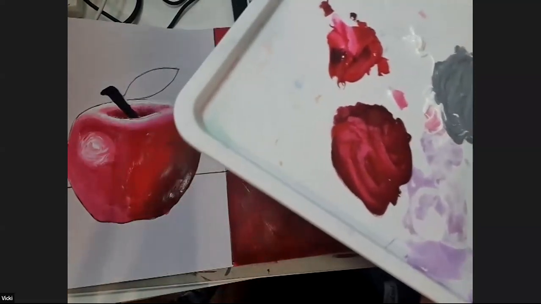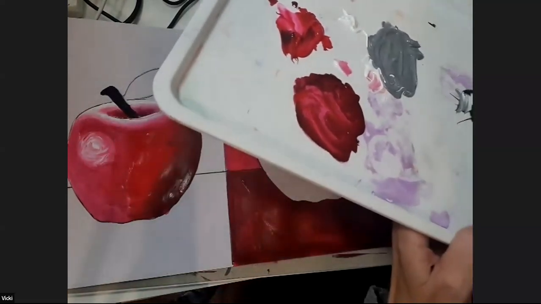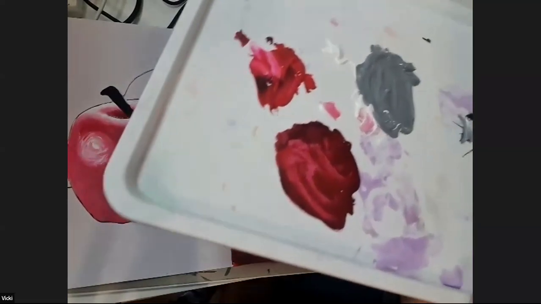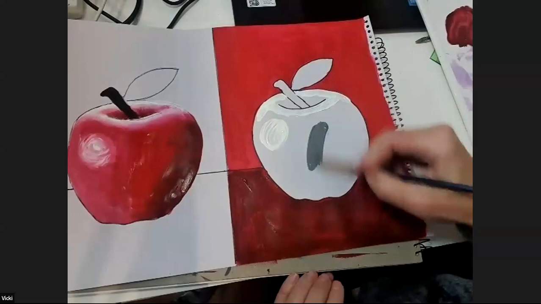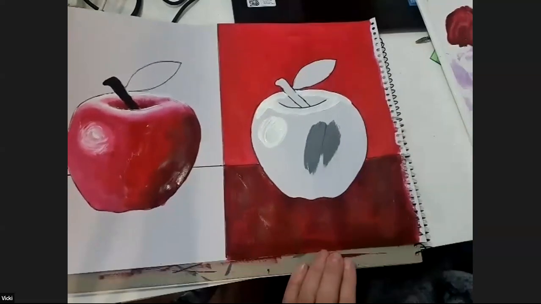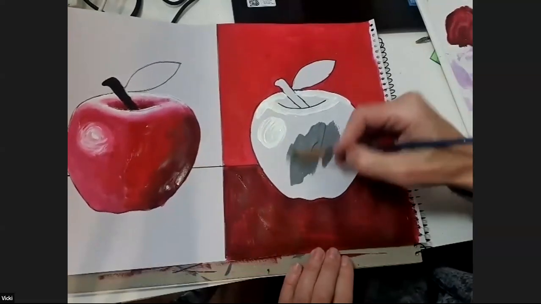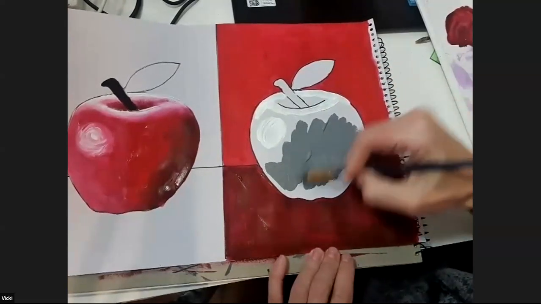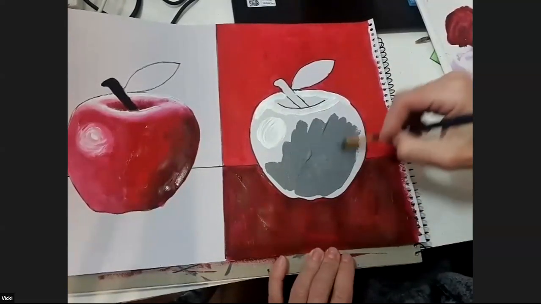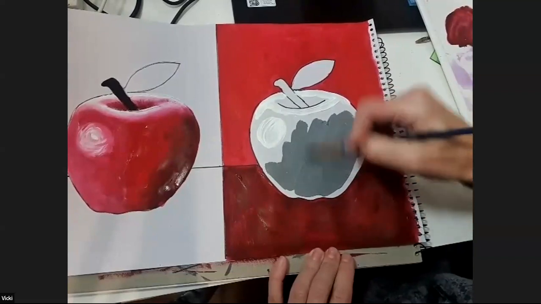So now I'm going to get a nice, where's my paintbrush? And I'm going to paint everything here mid-gray except the white parts. Yeah, except the white parts. Look how quickly I'm doing it because I'm using a largish kind of paintbrush.